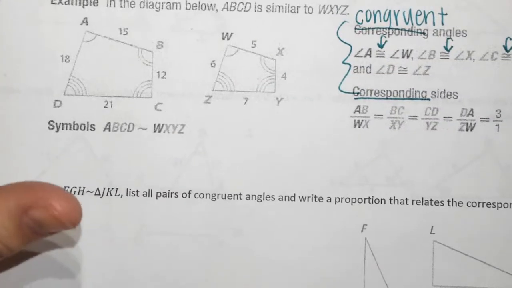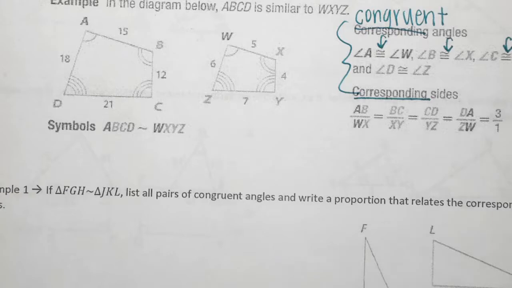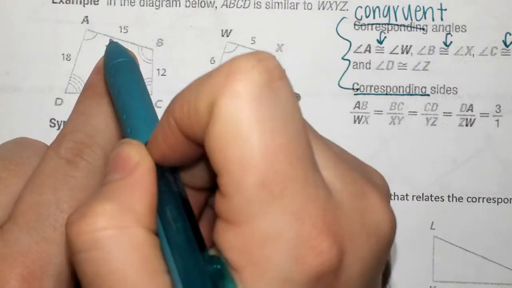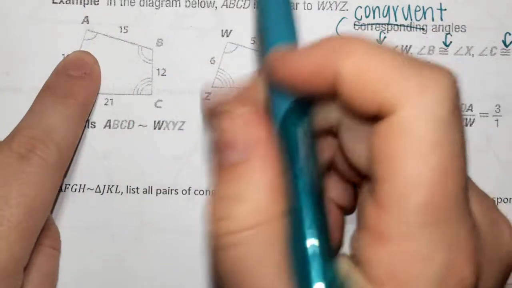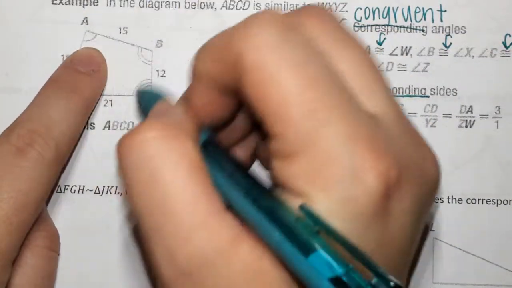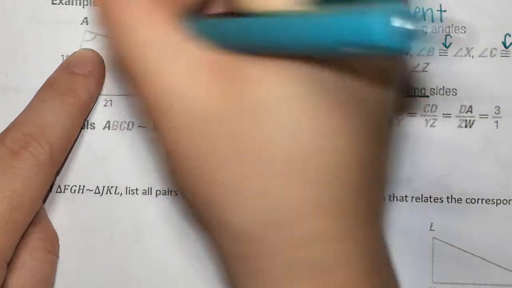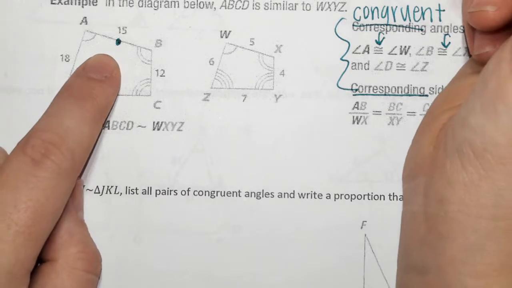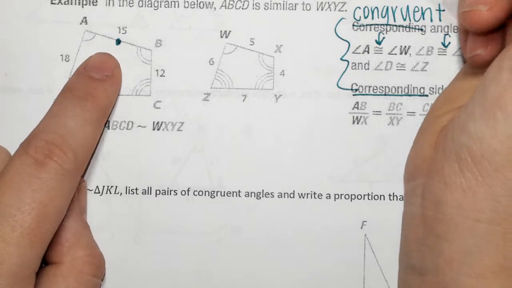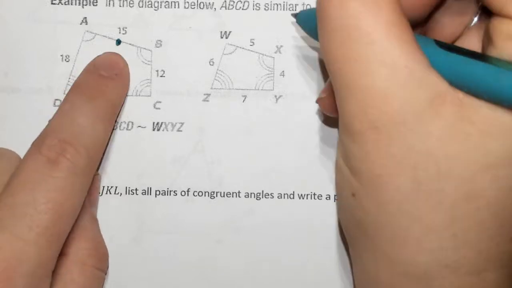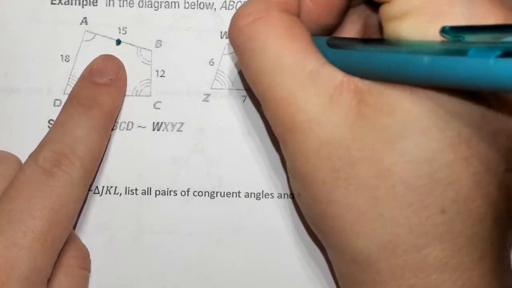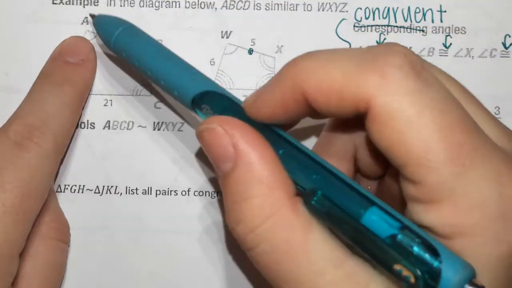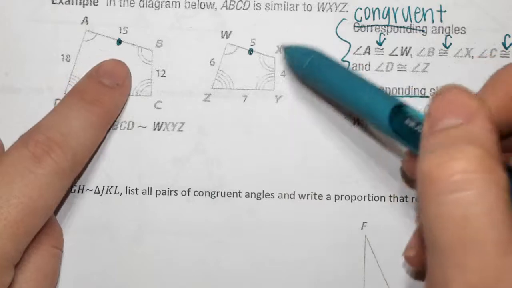Now, let's talk about corresponding sides. Corresponding sides have to be in the same position in both polygons. For example, we go 1 rainbow to 2 rainbows. Well, that's talking about this side right here. And I'm putting a dot instead of a dash. Why can I not put dashes? Okay, so this is AB, and it's corresponding with WX, because they're both 1 angle to 2, 1 rainbow to 2.